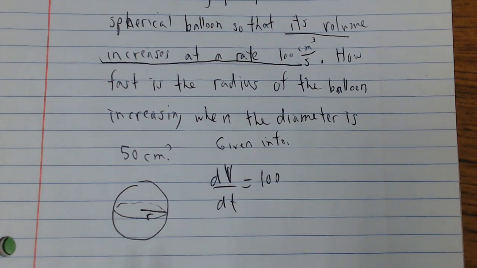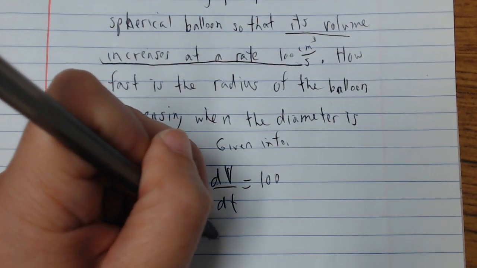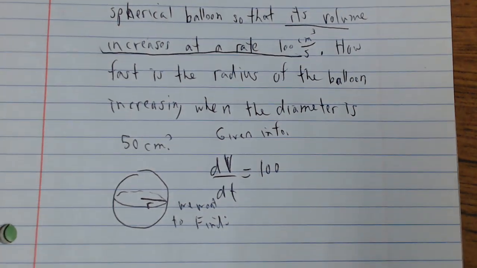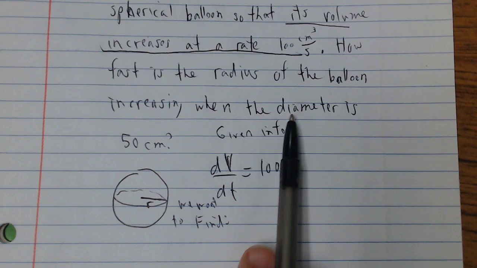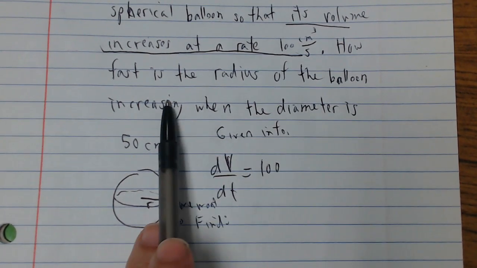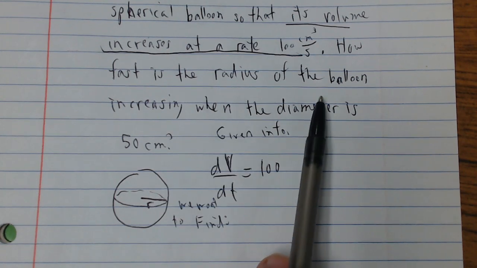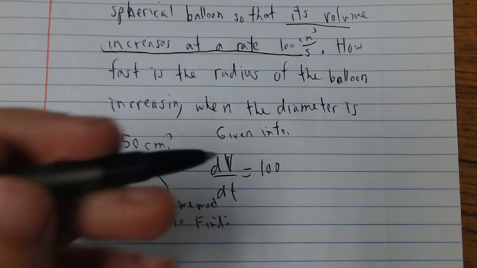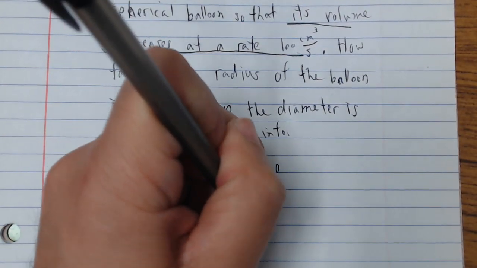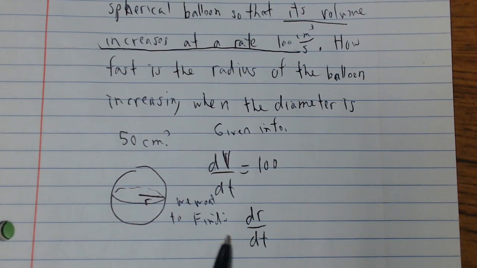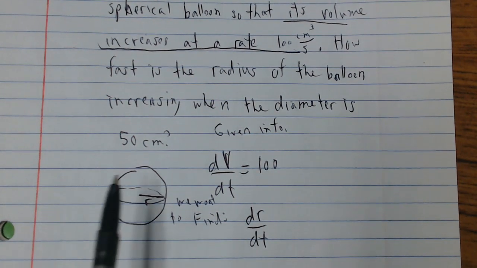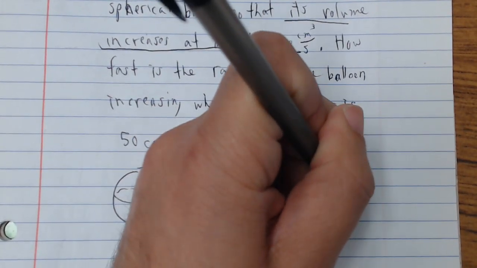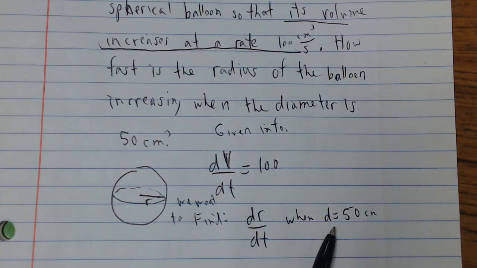Now, what is it that we're trying to find? What is it that we want? We want to find how fast the radius of the balloon is increasing. Notice how they want us to find the rate of change of the radius. Find dr/dt. This is the rate of change of the radius with respect to time when the diameter is, so when d equals 50 centimeters. And so look, this is my specific, isn't it?